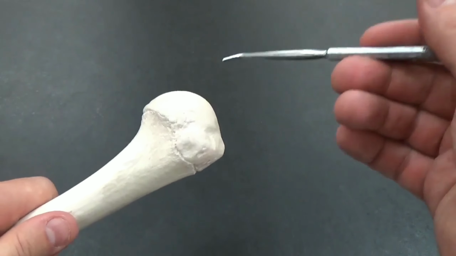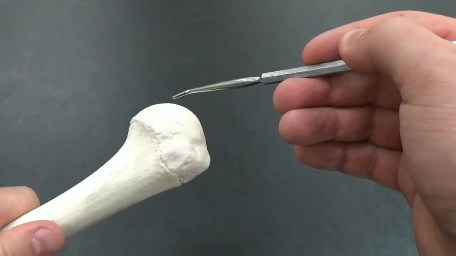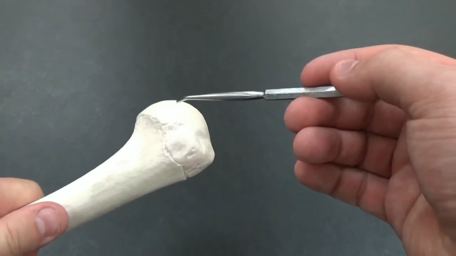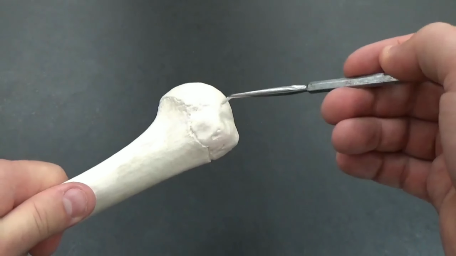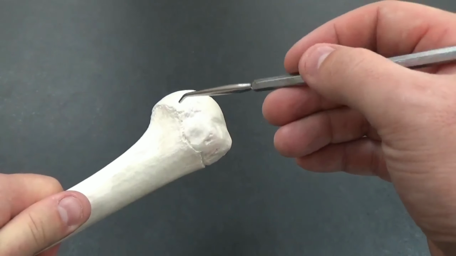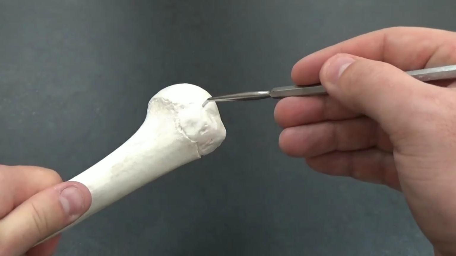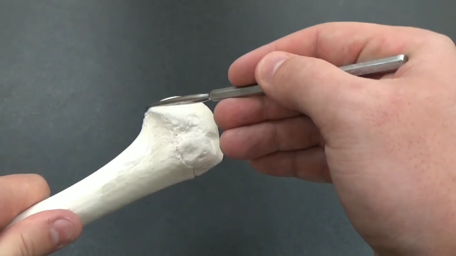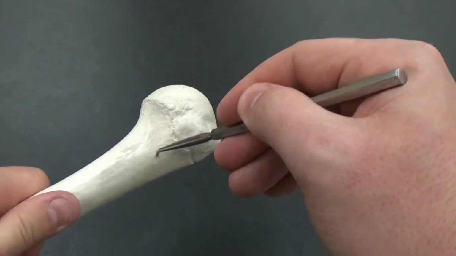Okay, then we have a neck. In the humerus's case, we technically have two necks. So the neck is kind of where it begins to thin out from the head itself, but with the way that the humerus is shaped, we have an anatomical neck right at the base of the head here, but we also have a surgical neck right here.